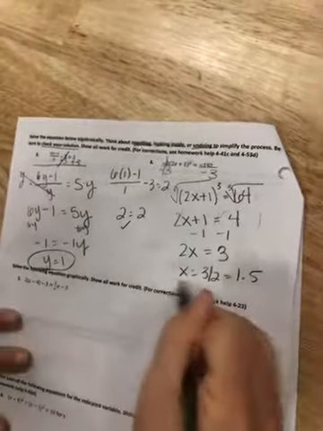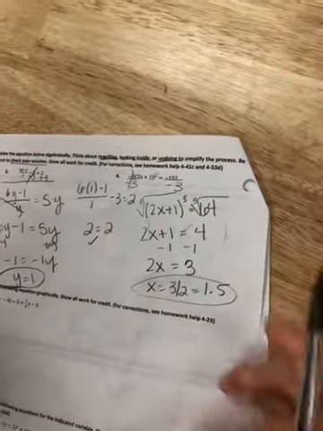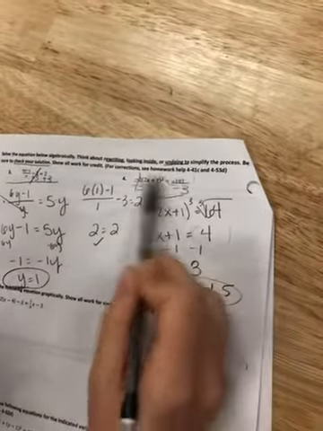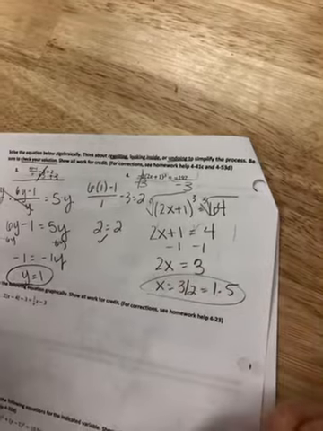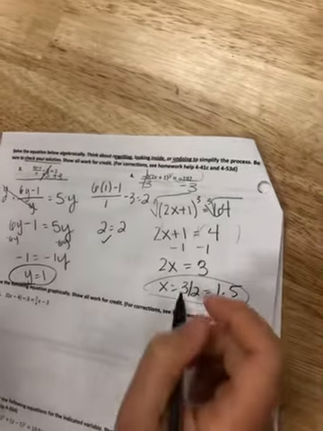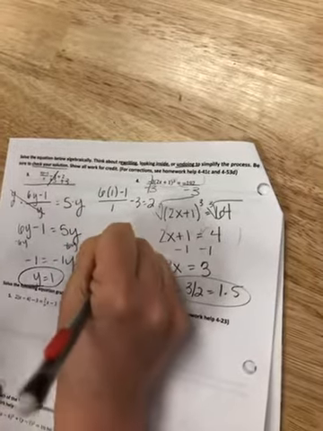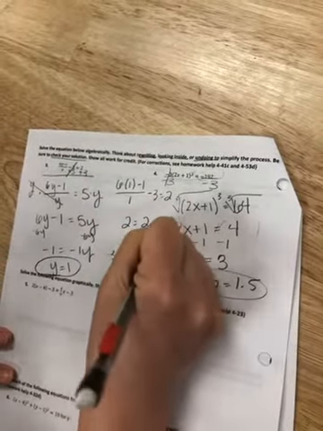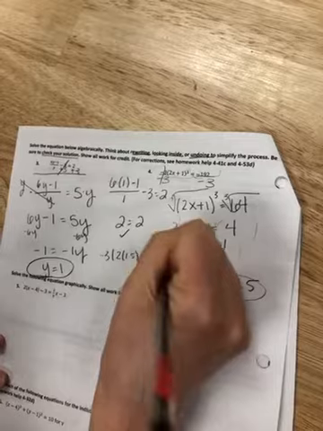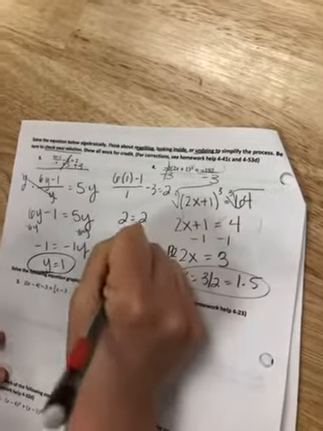And then again, we need to be checking our solution. So going back to the original and graphing these, we probably would have had to look at the table from there, or just plugging in 1.5 back to the original and making sure that this worked, and it does.